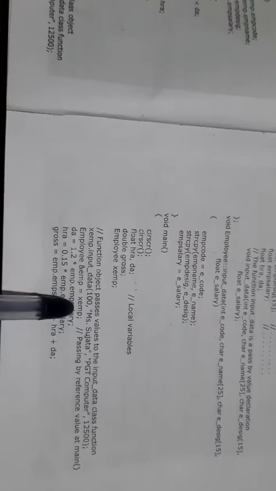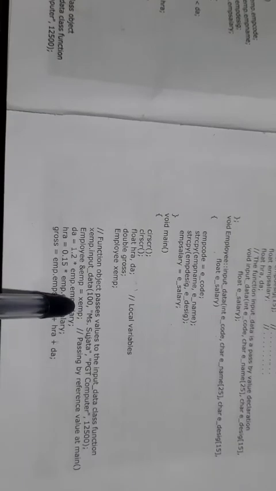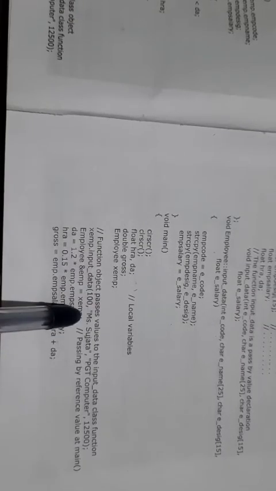A reference variable must be initialized from the start. Here we are initializing it, in the sense of from where to which variable it is assigned. So the reference variable must be initialized at the time of the declaration itself.